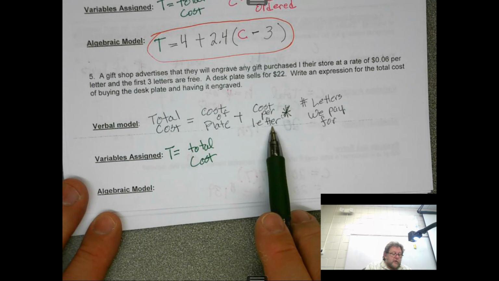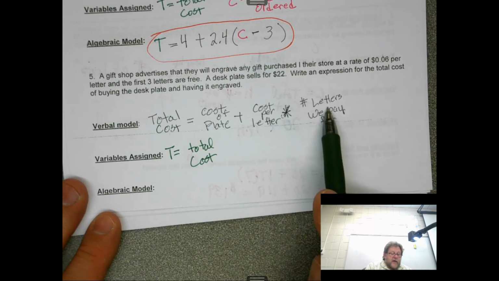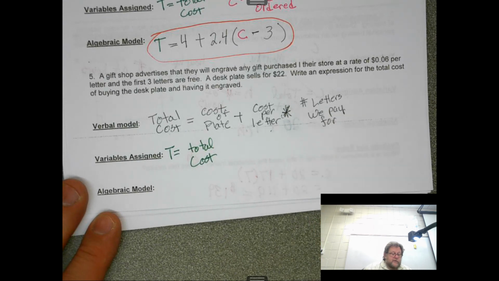Okay, so here's my algebraic model. T, the total cost, equals the cost of a plate.